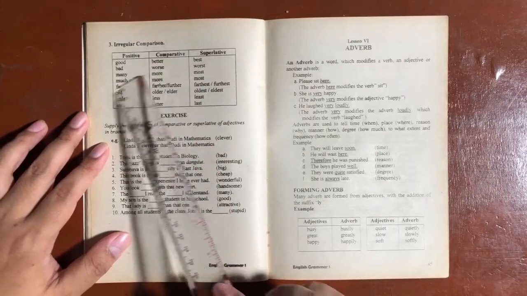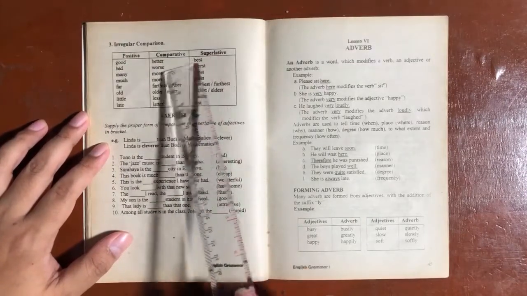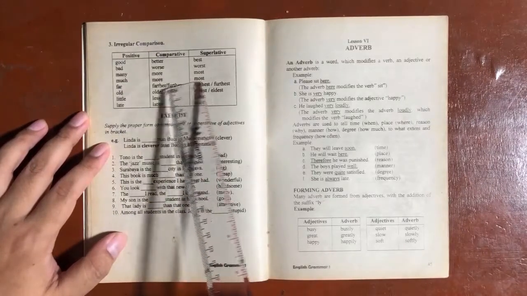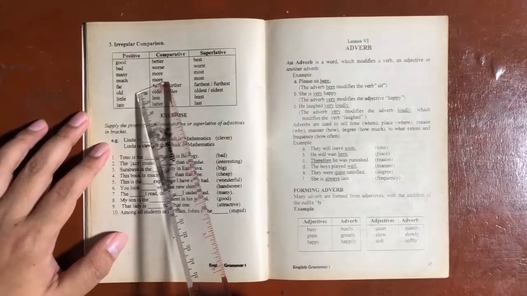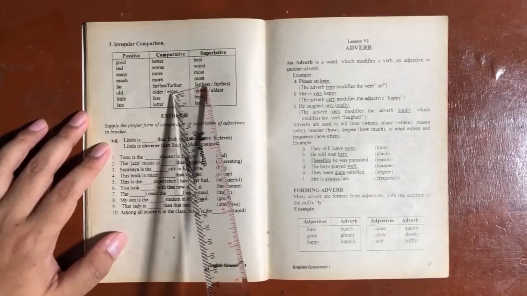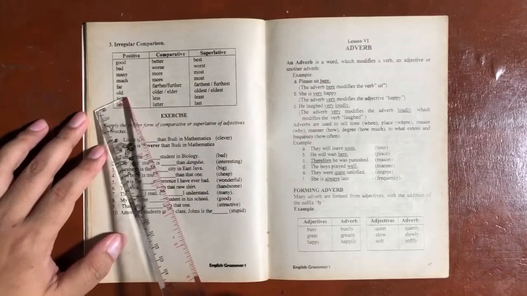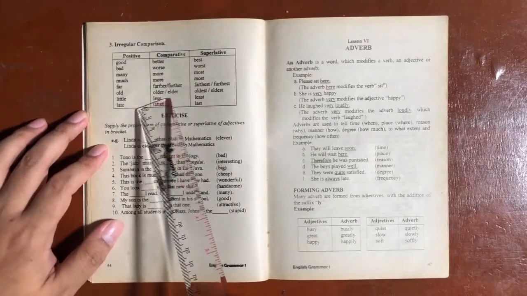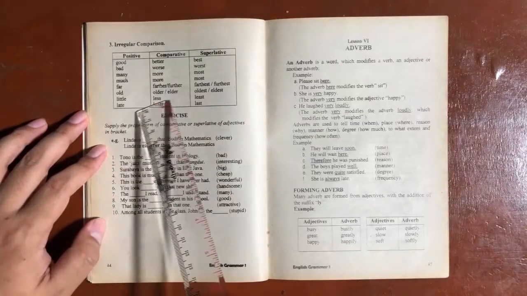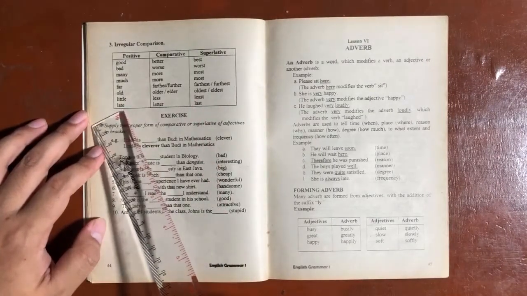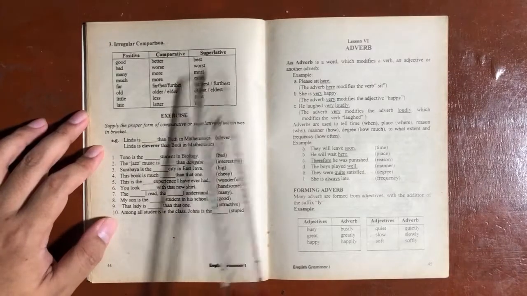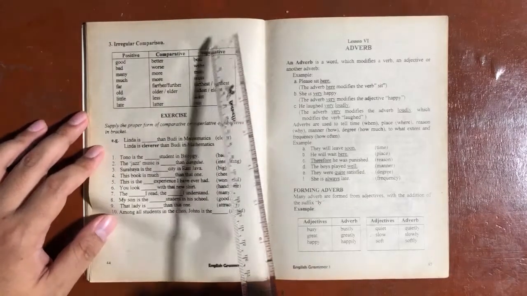Better and the superlative, best. Bad, worse, worst. Many, more, most. Much, more, most. Far, farther or further, farthest or furthest. Old, older or elder, oldest or eldest. Little, less, least. Late, later, last. Okay, these are irregular comparisons.